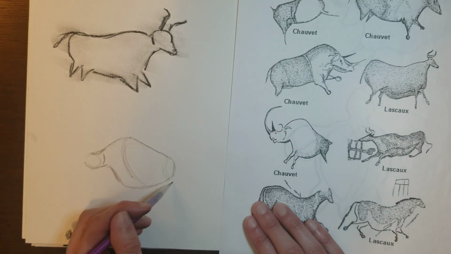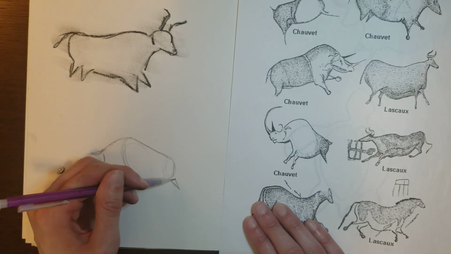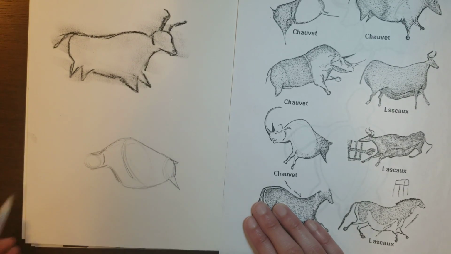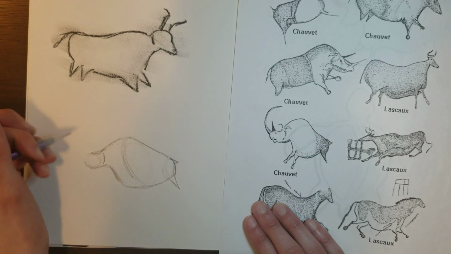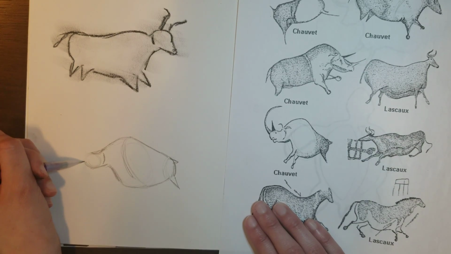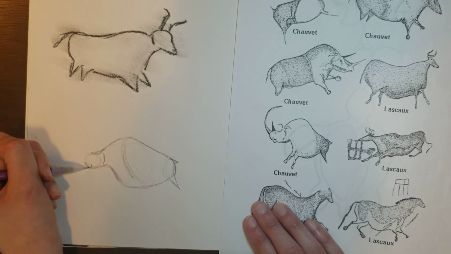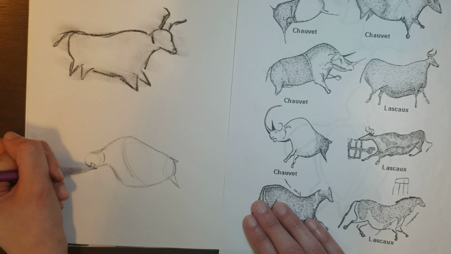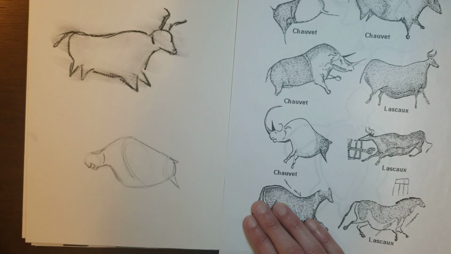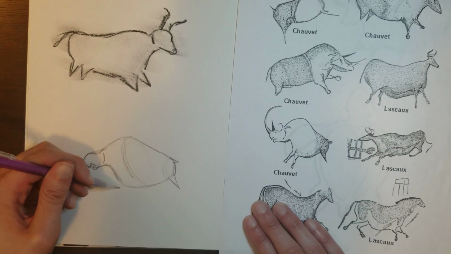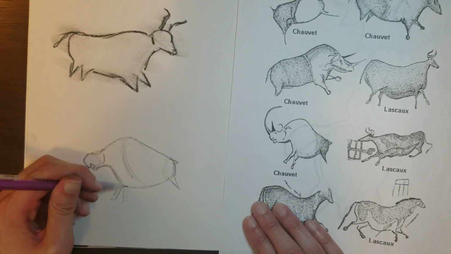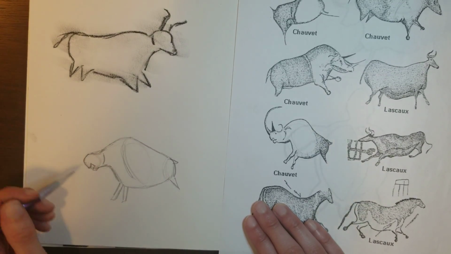This back leg is a triangle. Add a little tail. Looks like another little triangle. Our mouth is going to come towards the bottom, curves up, down, and then it kind of curves back out. Let's add some legs here. They're just kind of little rectangles. You don't have to be too fancy with it because remember it's prehistoric art.